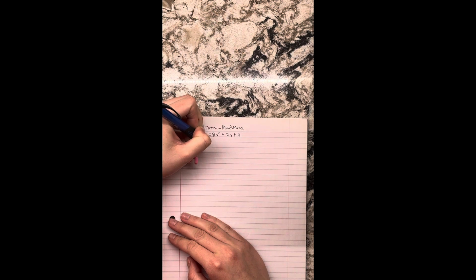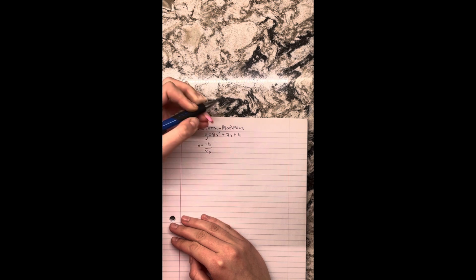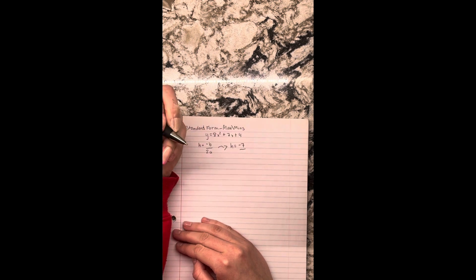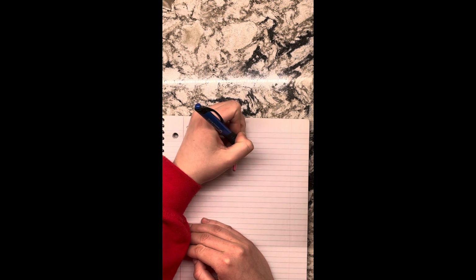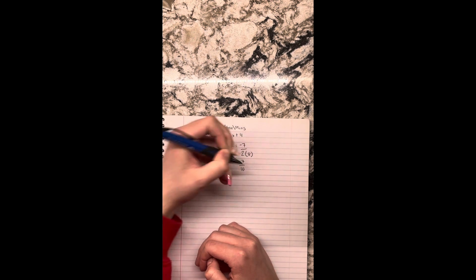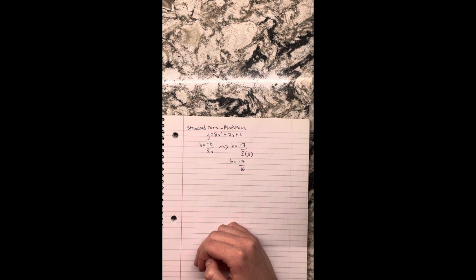So now I'm going to be using standard form to find whether this equation is a maximum or a minimum, and the formula for this is h equals negative b over 2a. You can see in my original equation, 7x is the b.